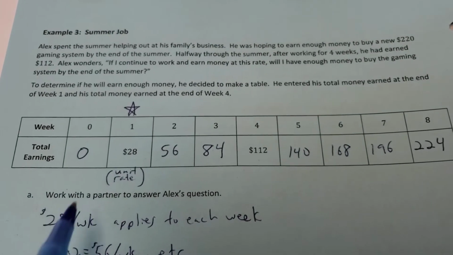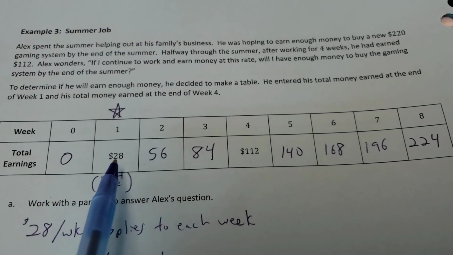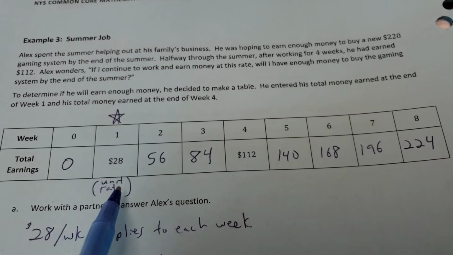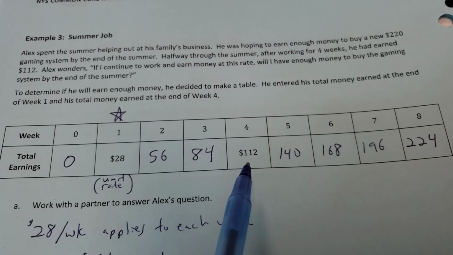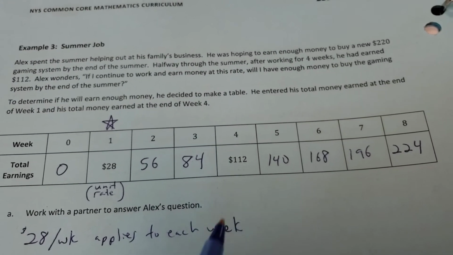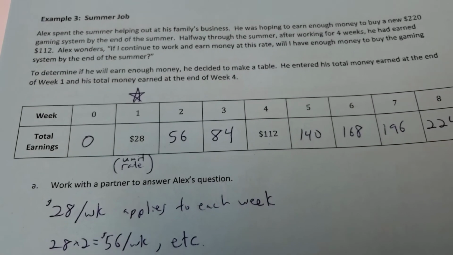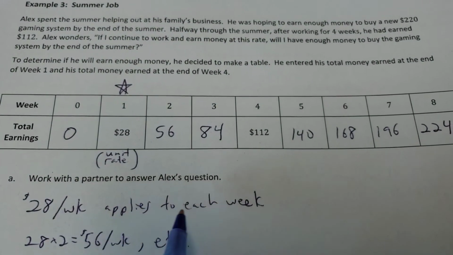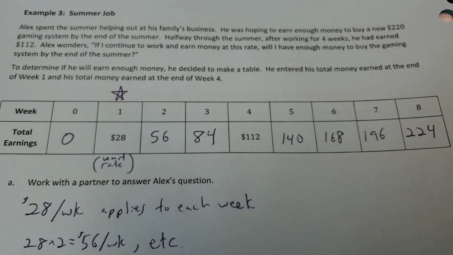All right, so I use those special combinations. How much you made after 1 week, 28 divided by 1 is $28 per week. I double check what else they gave me. If I took 112 divided by 4, I'd also get $28 per week. So we do know that $28 per week is going to apply to each week.